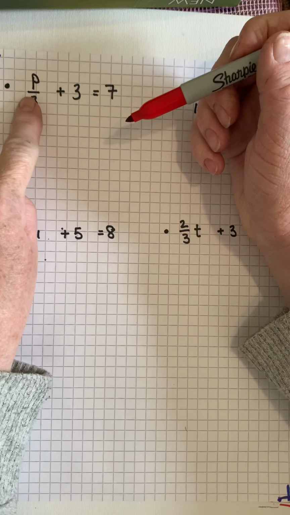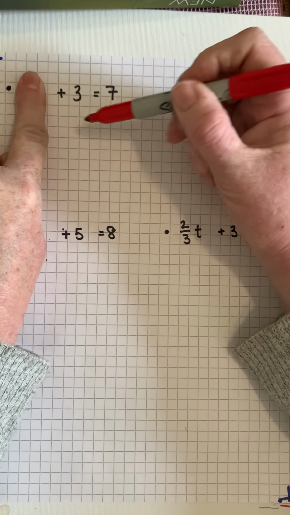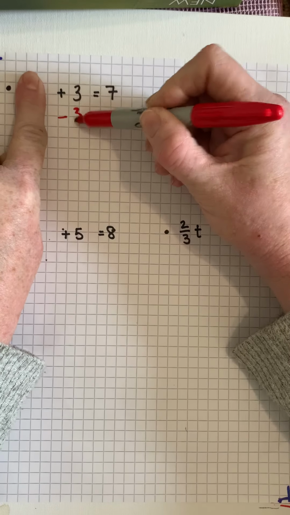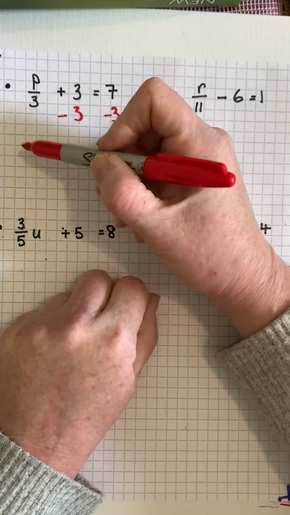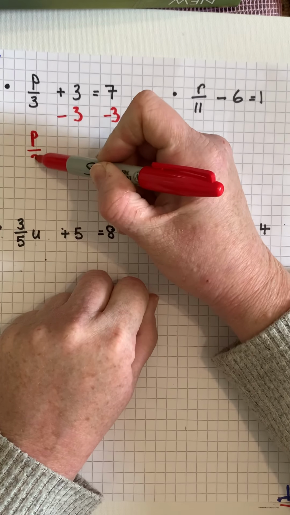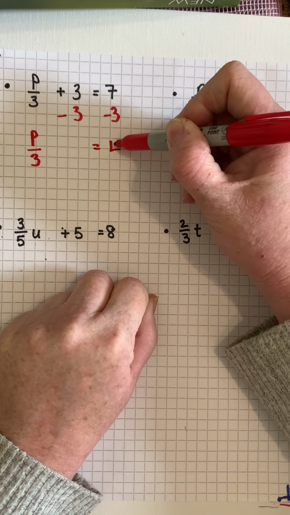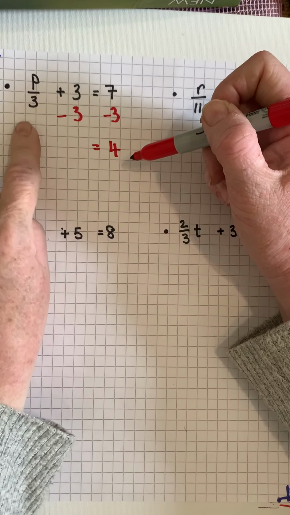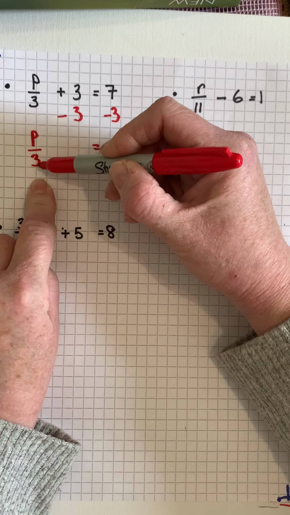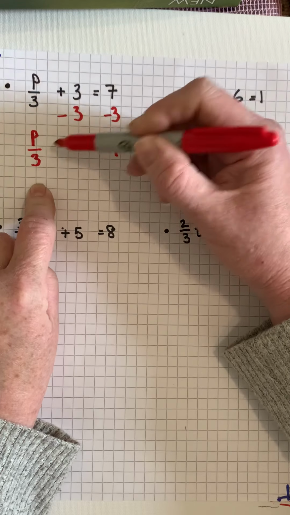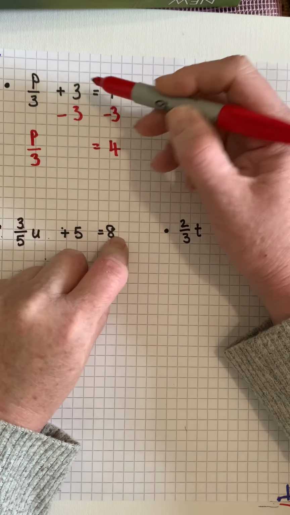Remember, our goal is to get the letter on its own, so we start by getting this bit on its own. To do that, we take away 3. What we do to one side, we do to the other. That leaves us with p divided by 3 equals 7 subtract 3 is 4. You can look at this in different ways and think, right, p divided by 3 gives you 4, so p must be 12 because 12 divided by 3 is 4.